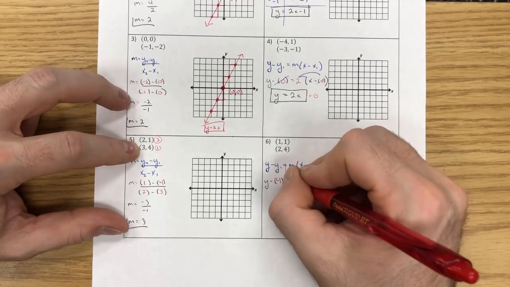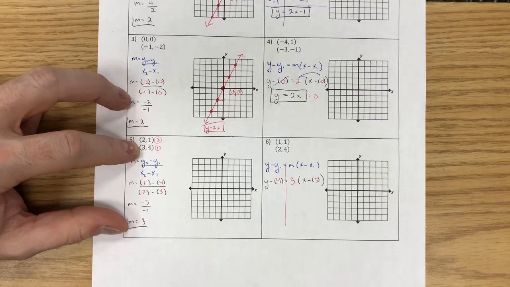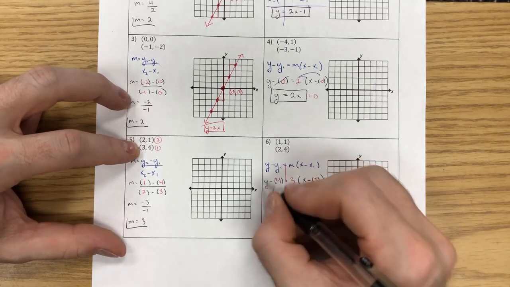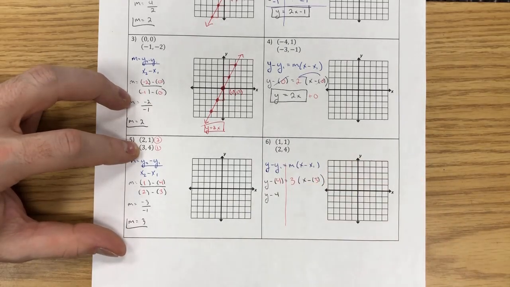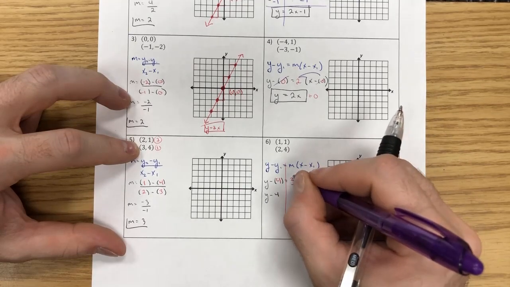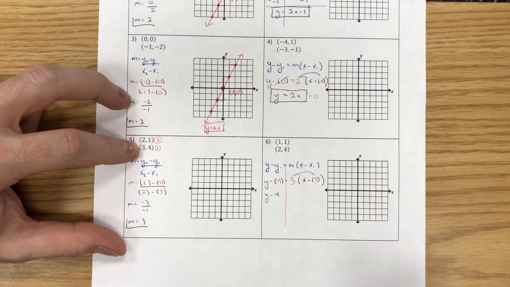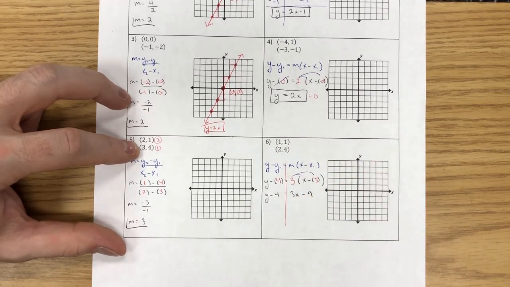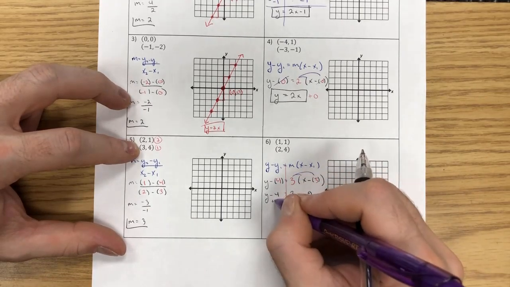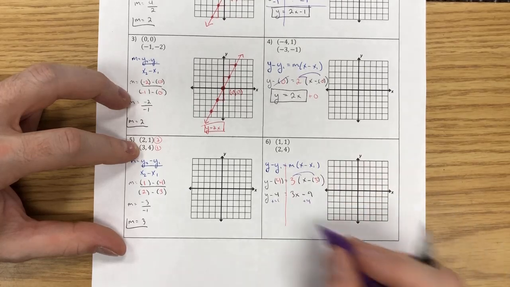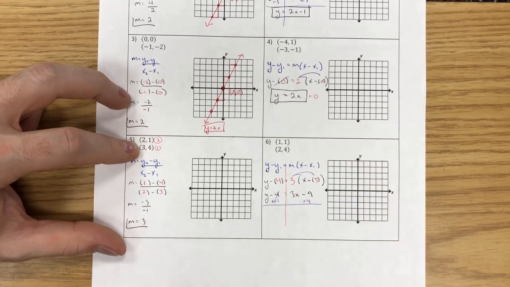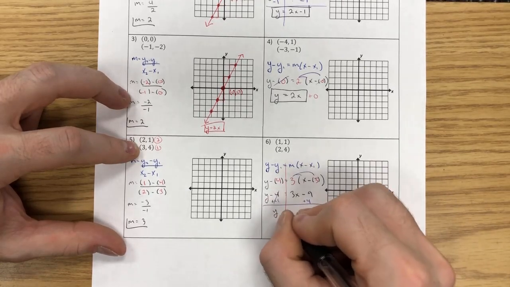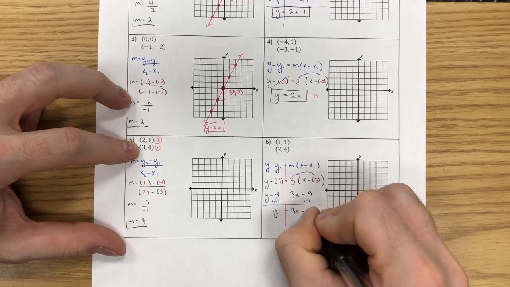I already know I'm going to have to move some stuff over, so I'm going to draw my line. So it's going to give me a y minus 4. I'm going to go ahead and distribute my 3, which is going to be 3x minus 9. And then I'm going to go ahead and add my 4. Just going to cancel that out over there. And I have a y is equal to 3x minus 5.